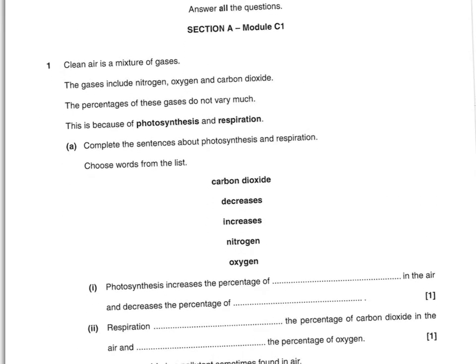Next question. Clean air is a mixture of gases. So we're on to the chemistry section now. These gases include nitrogen, oxygen and carbon dioxide. The percentages of these gases do not vary much. This is because photosynthesis and respiration happen. To complete the sentences about photosynthesis and respiration, choose words from the list.